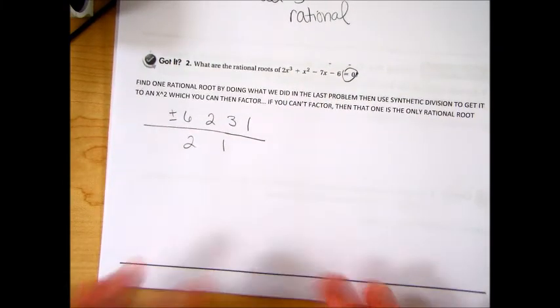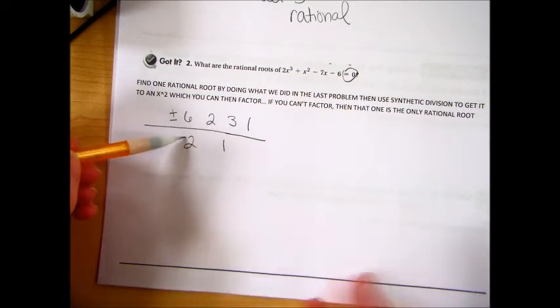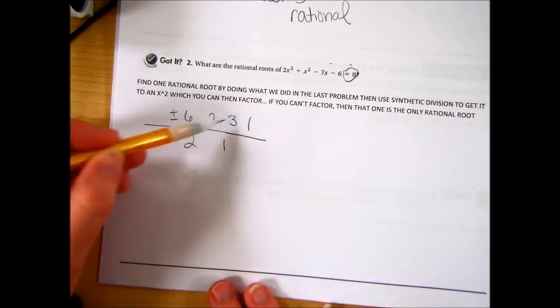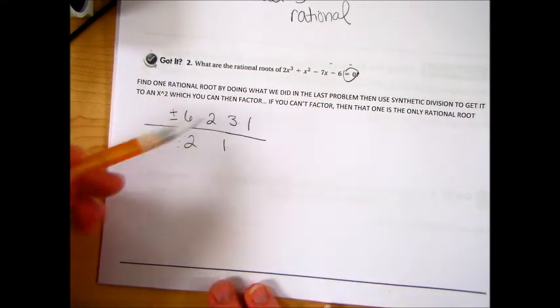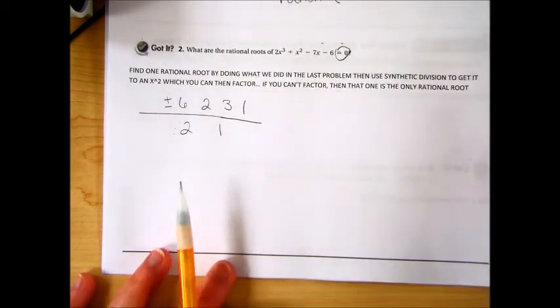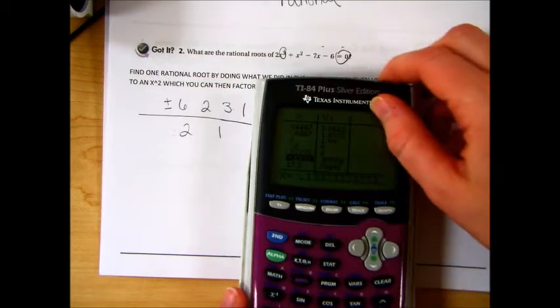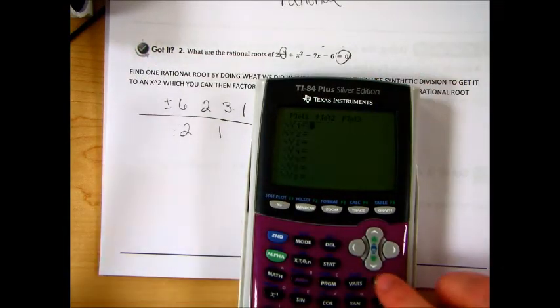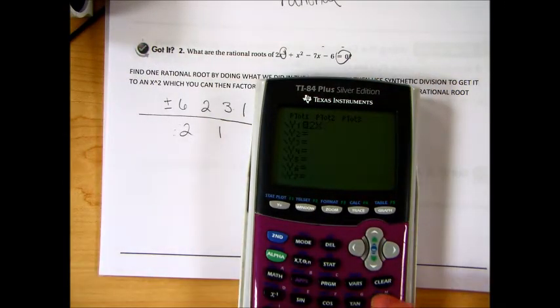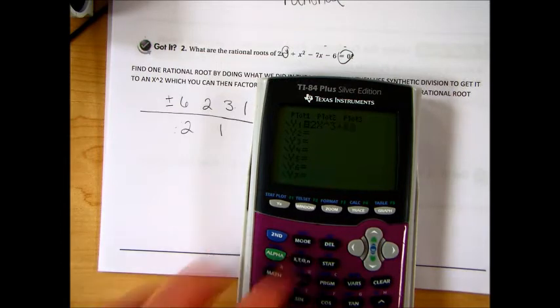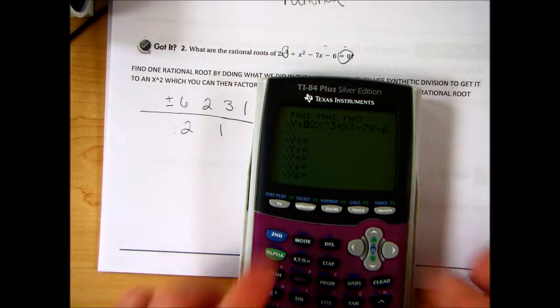So I'm going to check things like 6 over 2, which is just 3, 2 over 2, which is just 1, 3 over 2, 1 over 2, and so on and so forth. Remember, there could potentially be 3. Potential, not necessarily exactly. Go to y equals, and you could type these in by hand, although that would be painful, so I would not encourage it. If you have a graphing calculator, utilize your tools.